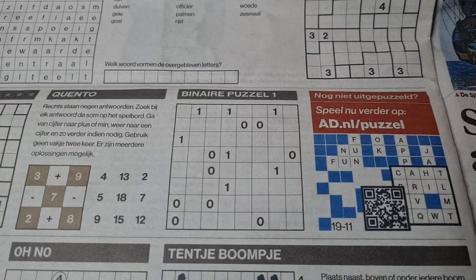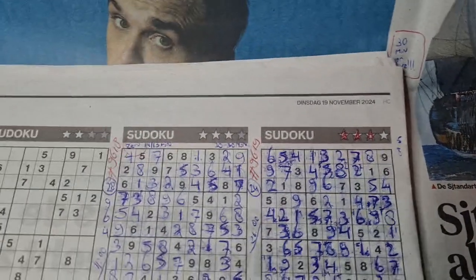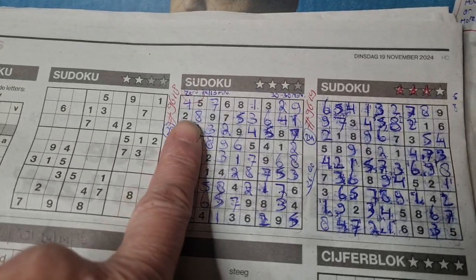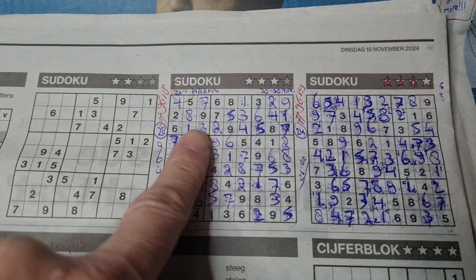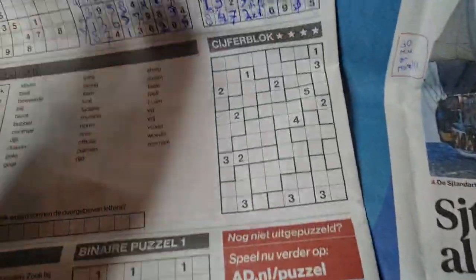Third puzzle. The third puzzle is a binary puzzle. Yes, it's binary time, in the additional of today's newspaper on Tuesday, November the 19th, 2024. And we have two puzzles already done, the 3-star and the 4-star Sudoku, so two puzzles are left.